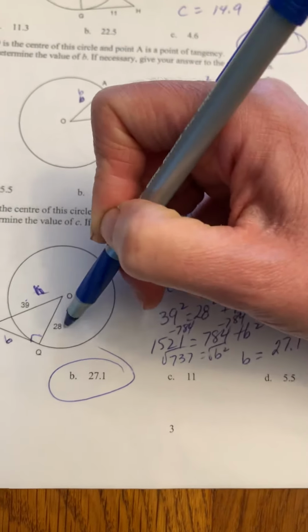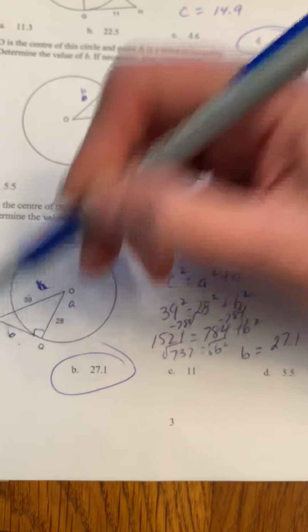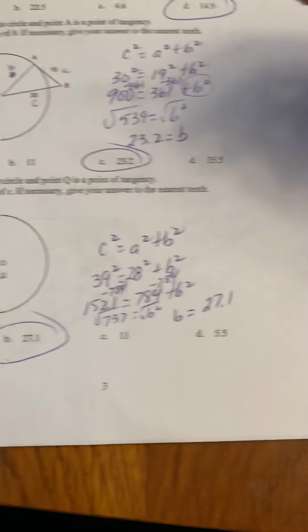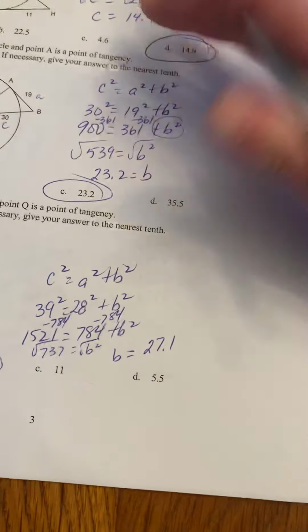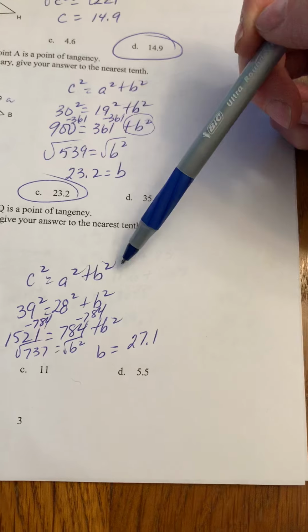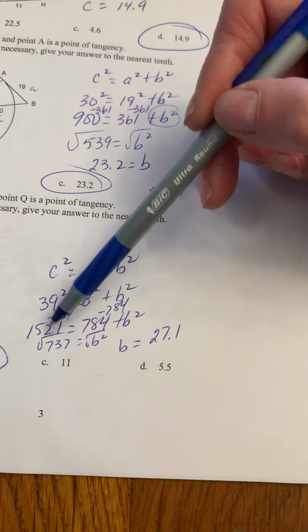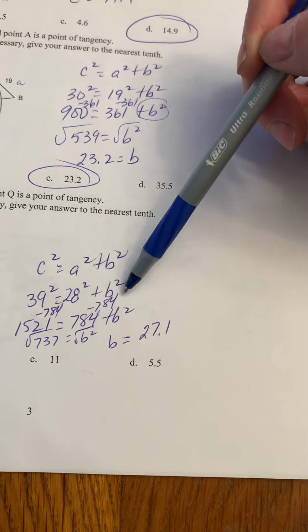Okay, we're given the hypotenuse, we're given the leg, so I would have actually called that B, but that's just my own personal preference. Same thing, c squared is equal to a squared plus b squared. We get 39 squared is equal to 28 squared plus b squared.